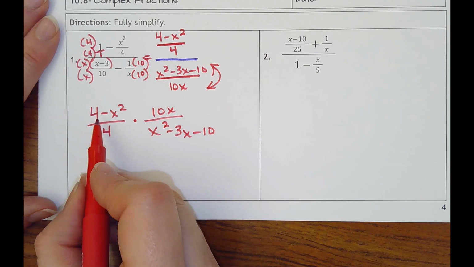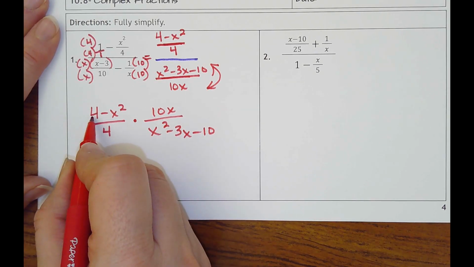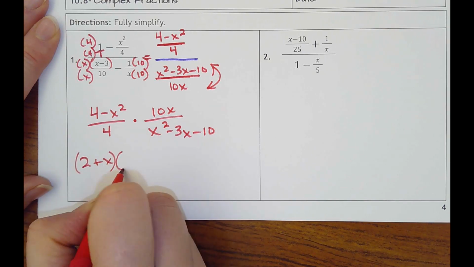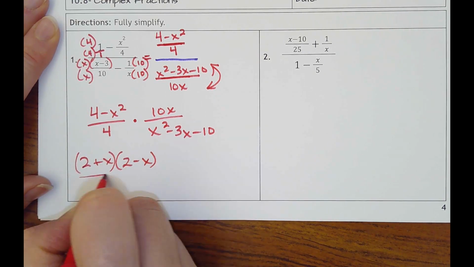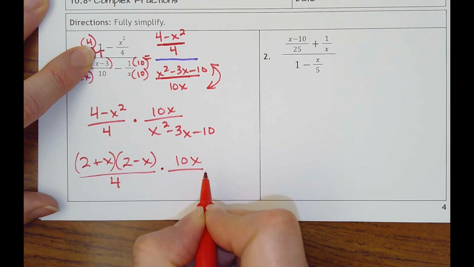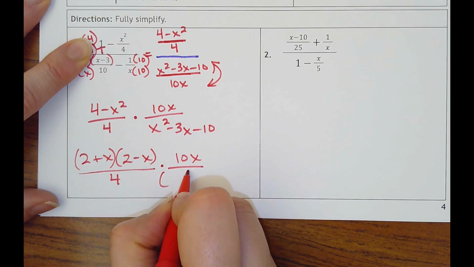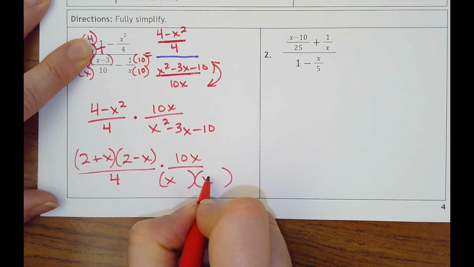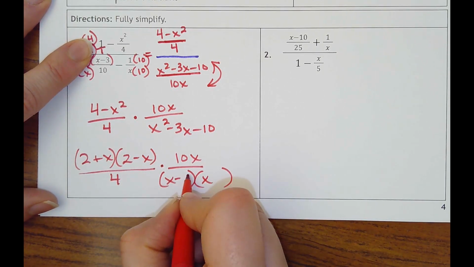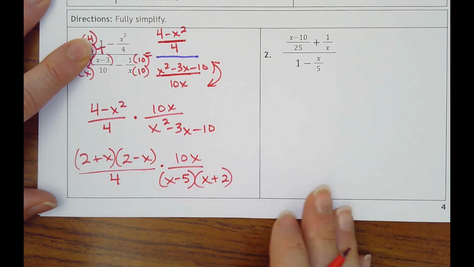Okay, so now I'll factor. This is difference of squares. It would be 2 plus x, 2 minus x, all over 4, times 10x all over. I need two numbers to multiply to make negative 10. So that's going to be a 5 and a 2. I need more negatives, so it'd be a negative 5 and a positive 2.